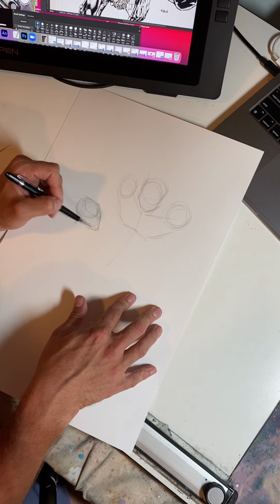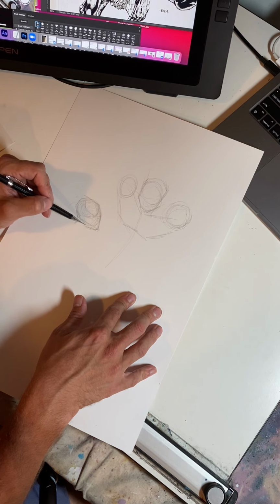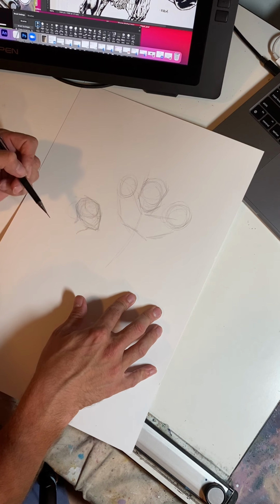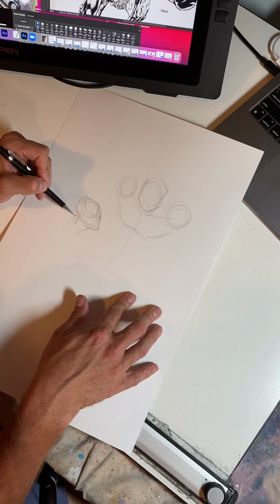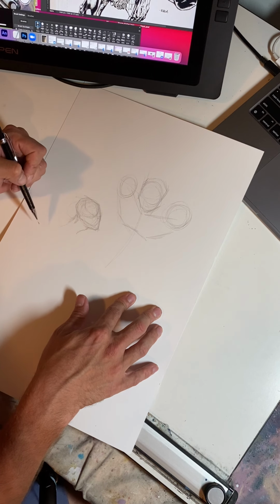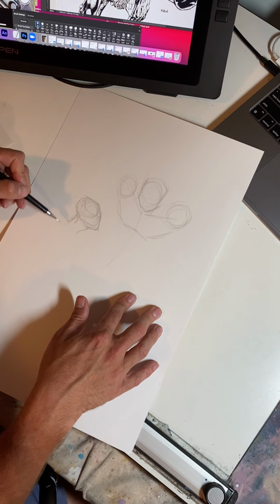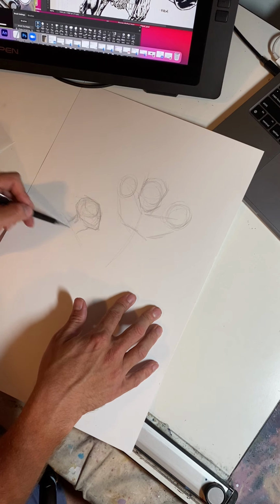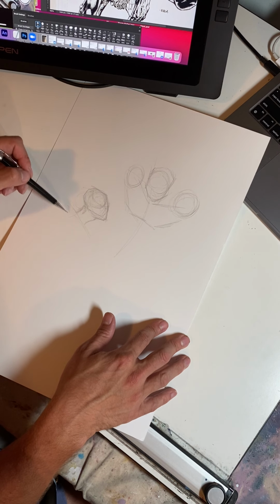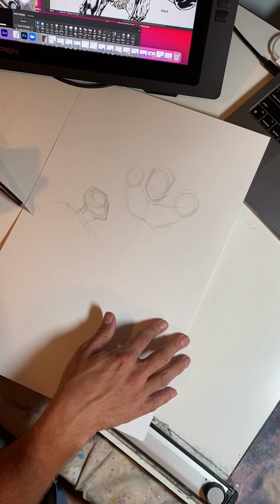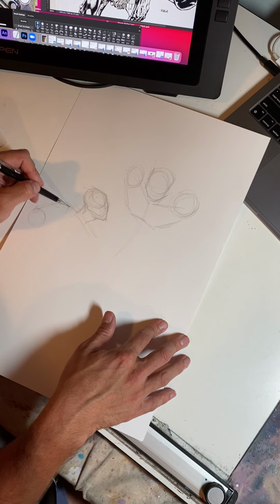But I also want to indicate the underside of this neck, and get that Adam's apple in there right away, get the cylindrical shape of the neck. Link's a pretty slim character, so, and I'm going to change this up because I don't want to run out of room.